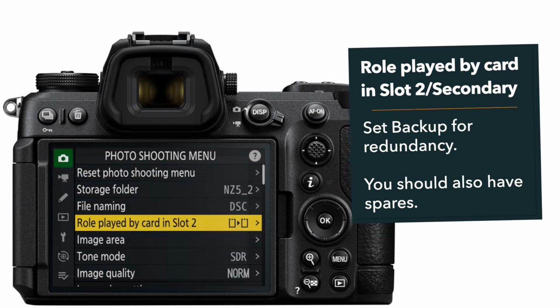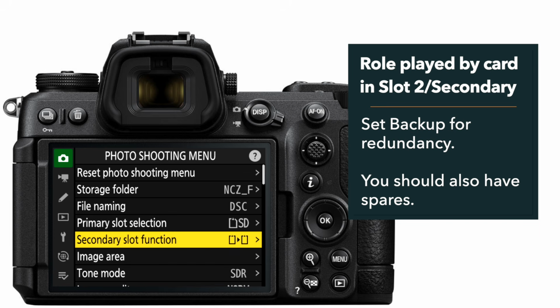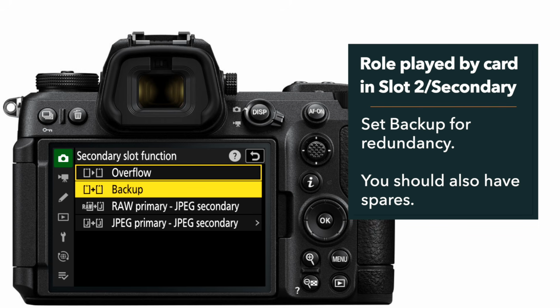We are going to start in the photo shooting menu in Role Played by Card in Slot 2, or some cameras you may see this called the secondary slot function. If your camera has 2 card slots, I'd really recommend setting this to the backup option. And that means that your memory cards are going to be duplicates of one another.